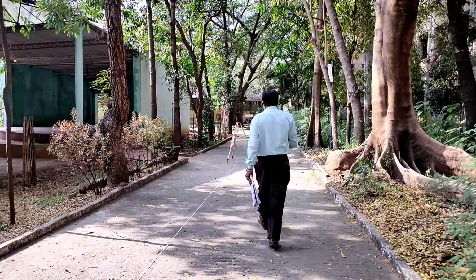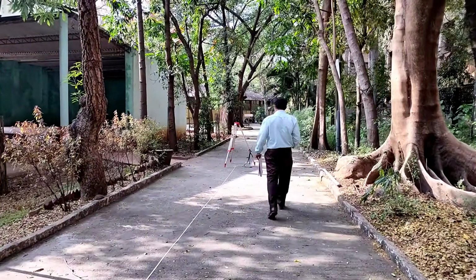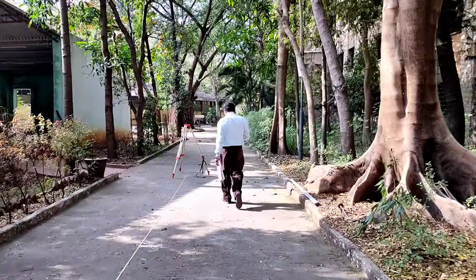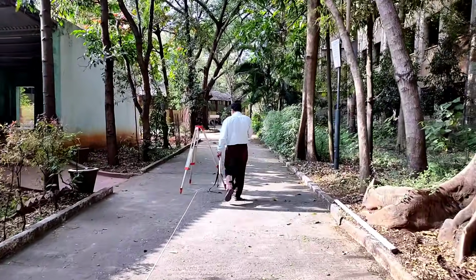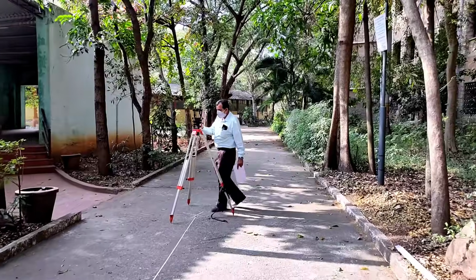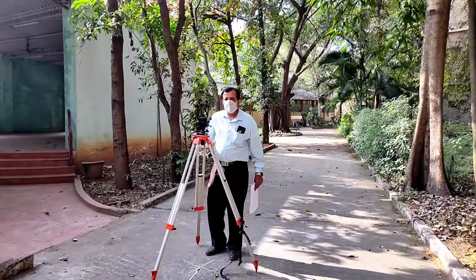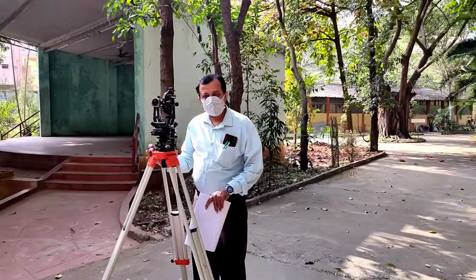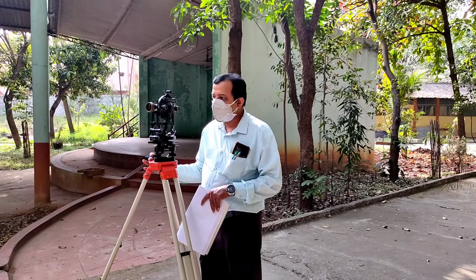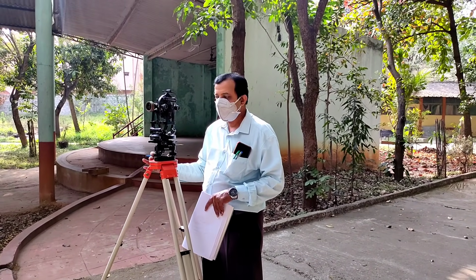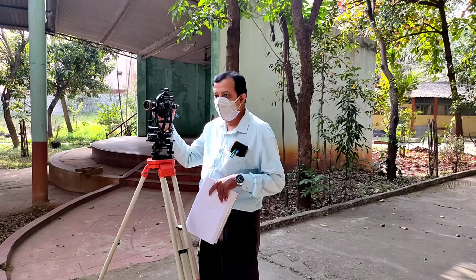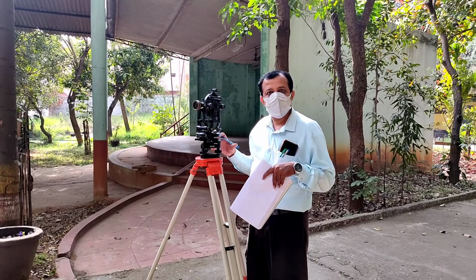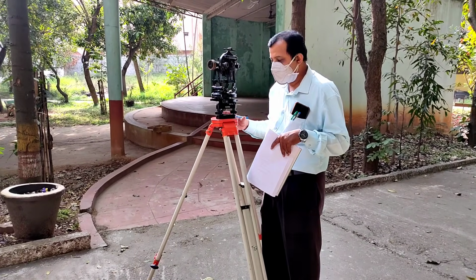Before finding out the readings, set the theodolite over station 0 at the 0 chain edge. Set the tachometer over the 0 chain edge. Do all the temporary adjustments: centering, leveling and removing parallax. All temporary adjustments have already been done.